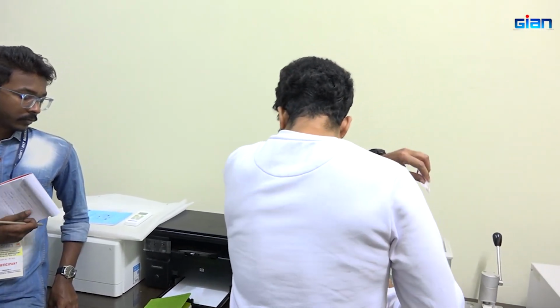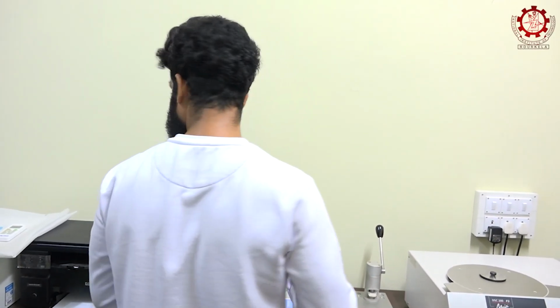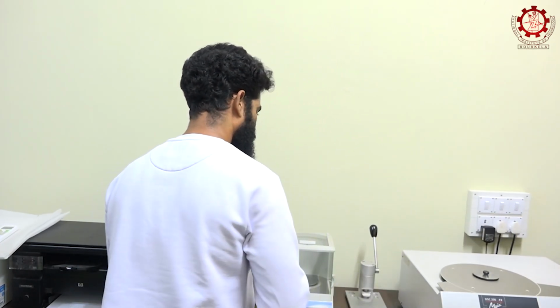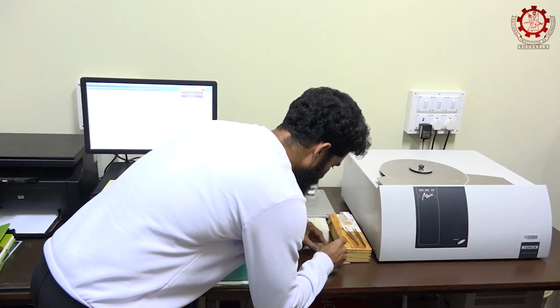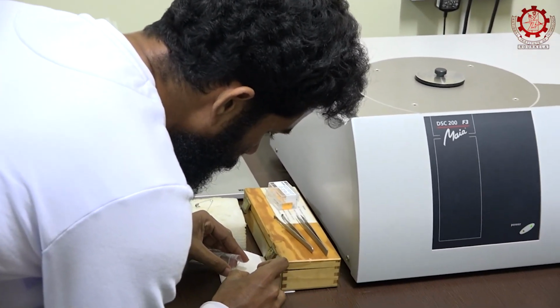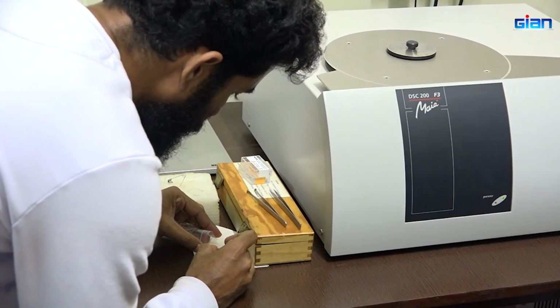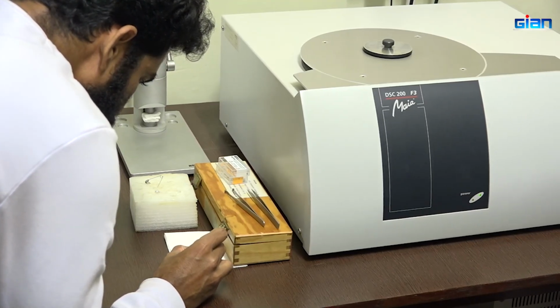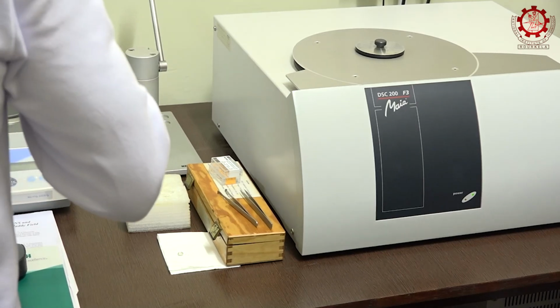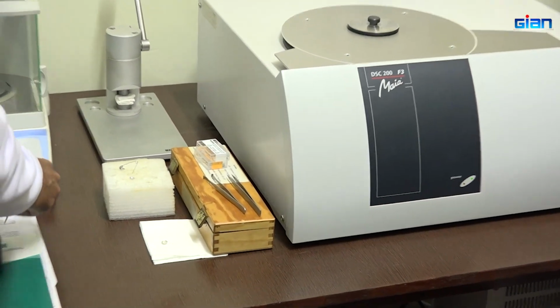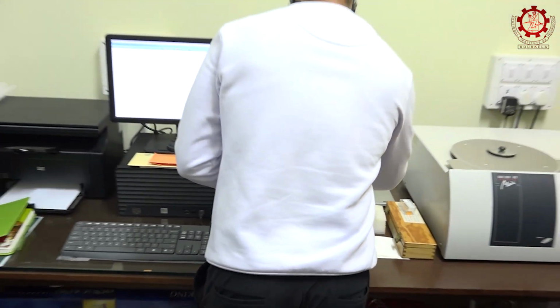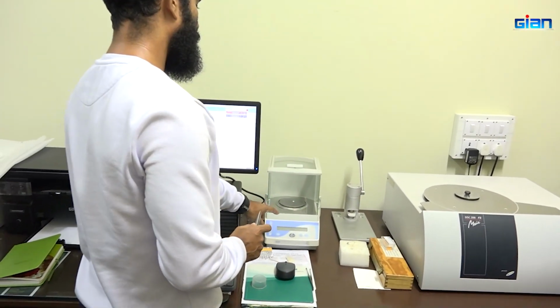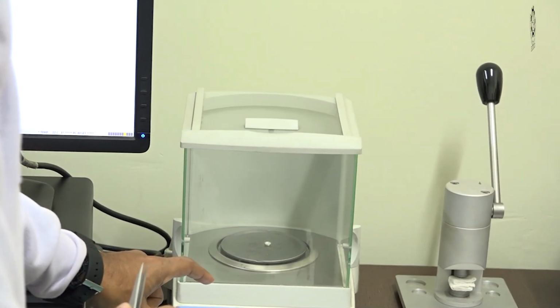Now we'll put the sample. Now it is showing 26 and the pan itself is 23. The sample weight is 3 mg.